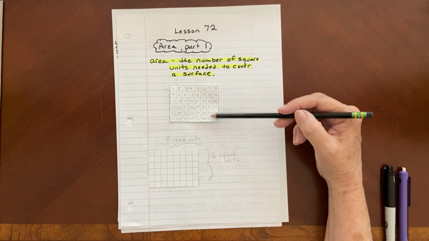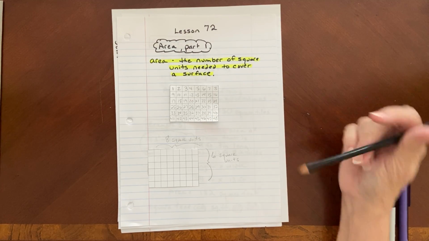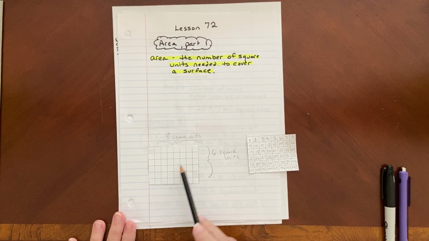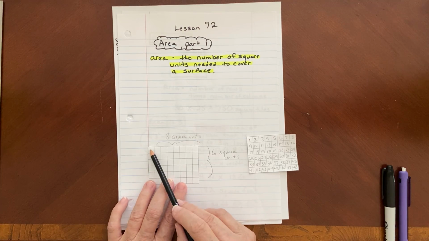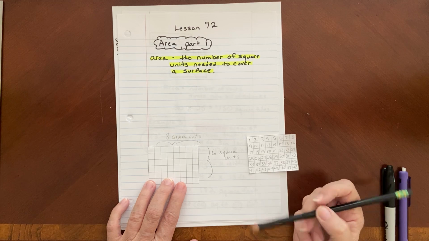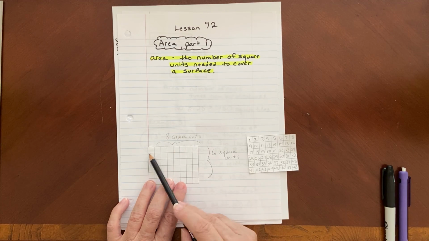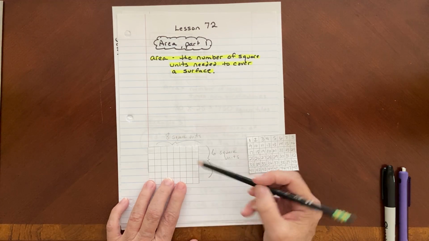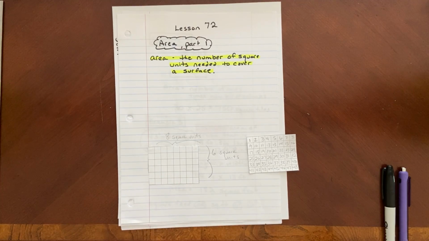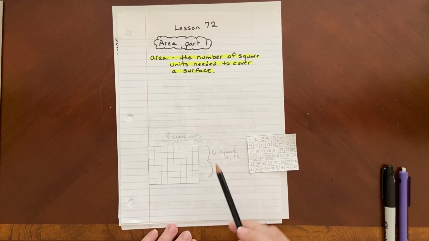Okay, well that seems like a lot of work, doesn't it, to count each one? Isn't there a better way to do this? So if I take this, put it aside, and just look at my squares, I'm going to count this row and I'm going to count this column. So there are 1, 2, 3, 4, 5, 6, 7, 8 tiles across, and 1, 2, 3, 4, 5, 6 tiles deep. So the length and the width, 8 and 6.